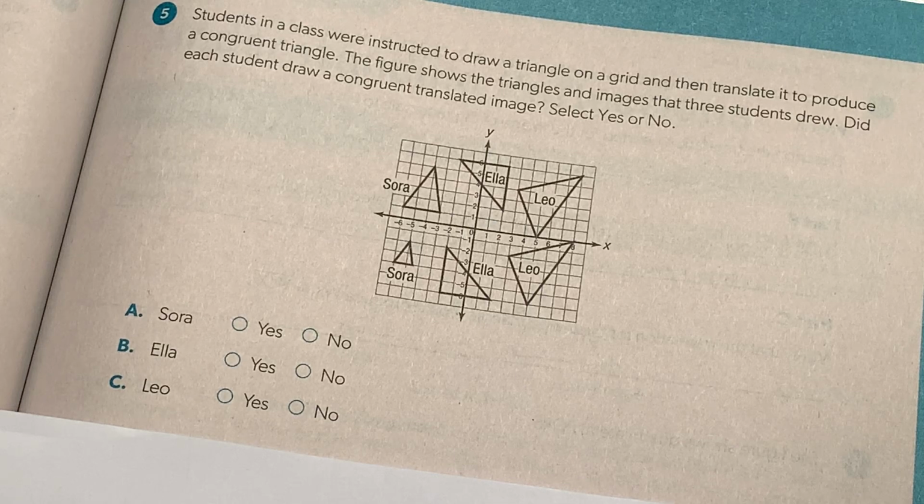Hey guys, back again with the student problem here. It's got the green 5 next to it. It's the one with the 3 students, Sora, Ella, and Leo.